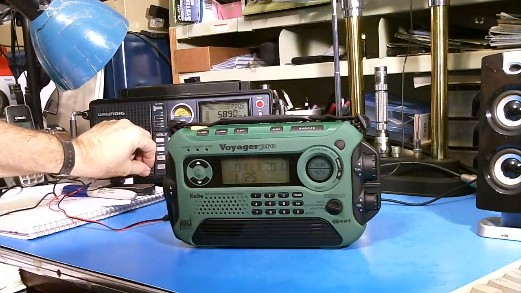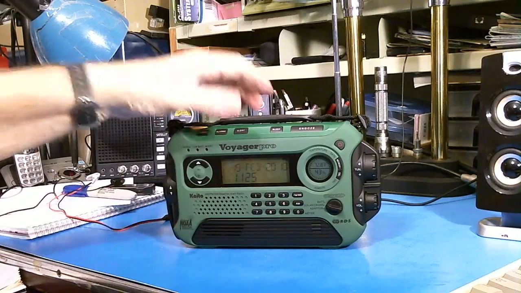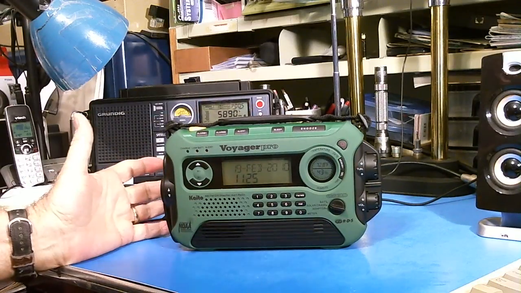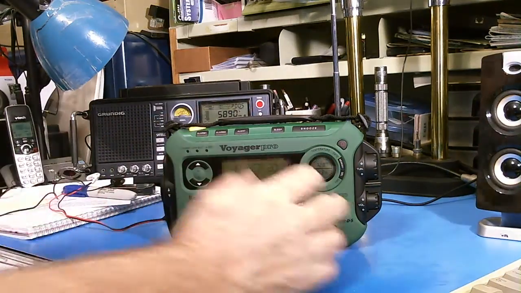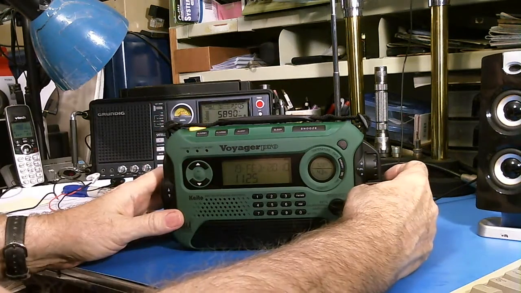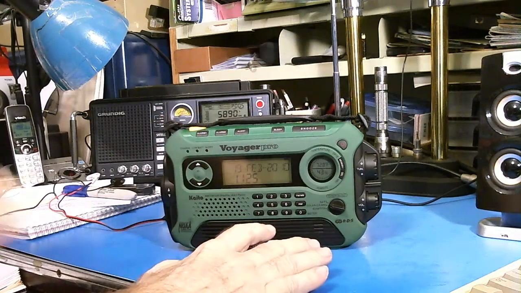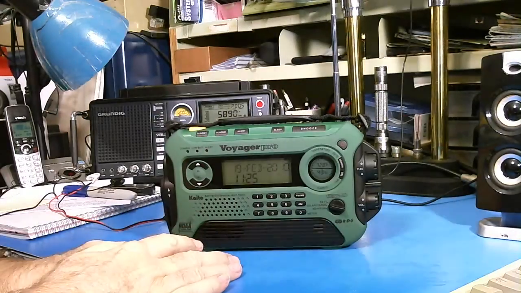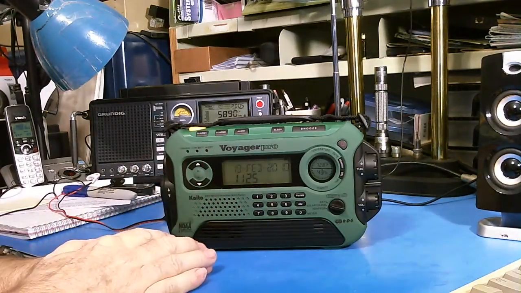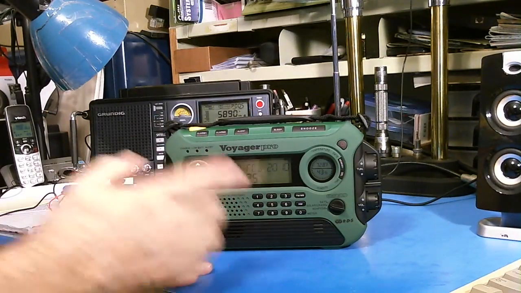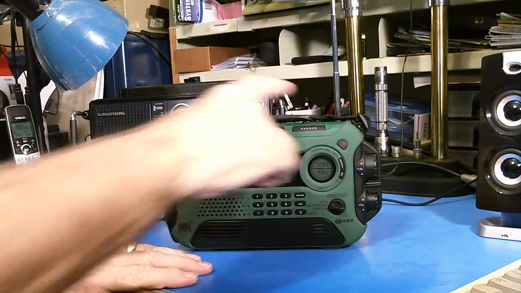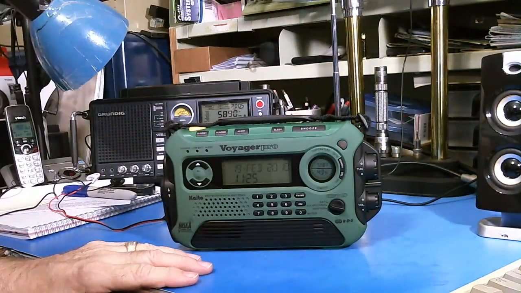So anyway, my testing was pretty convoluted, but you do get some idea. Let me turn this back down. You do get some idea that this radio has, I would say, mediocre reception on shortwave. Probably due a lot to the short telescopic antenna.